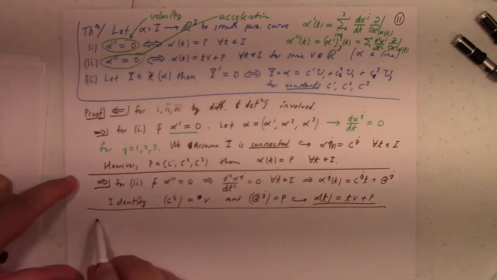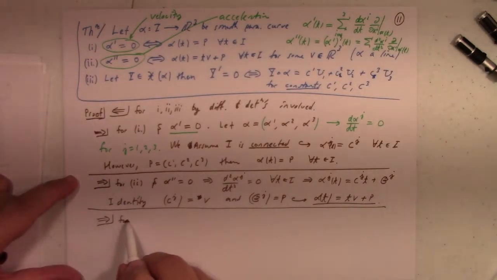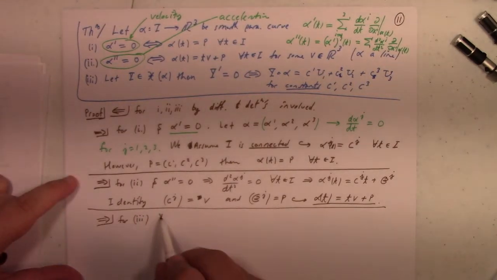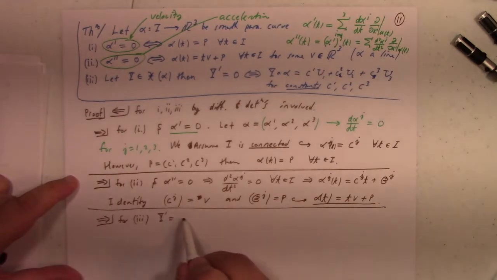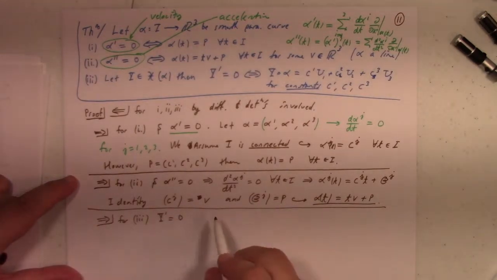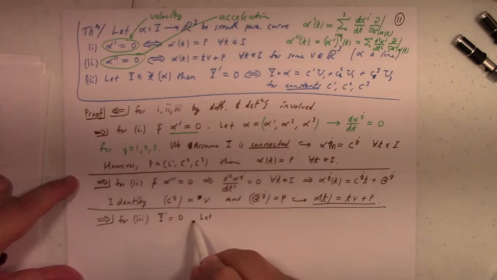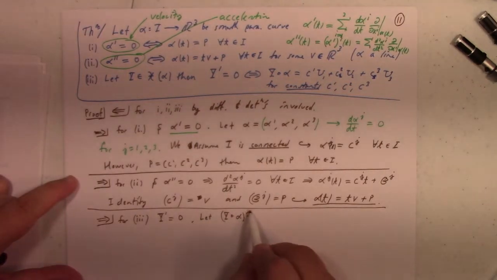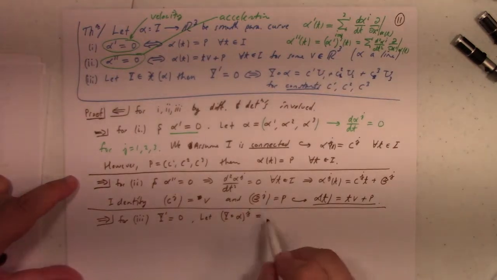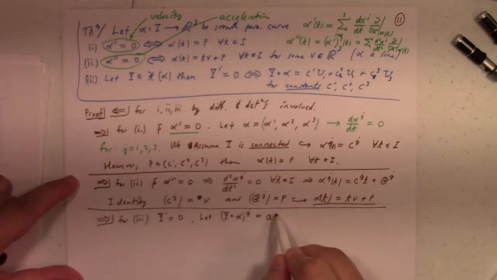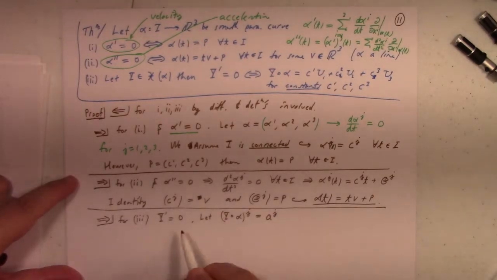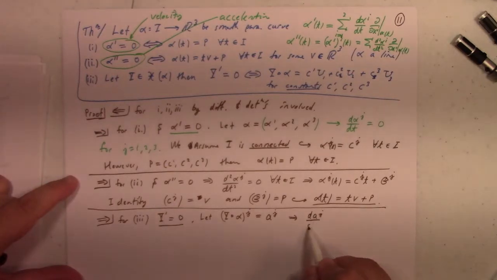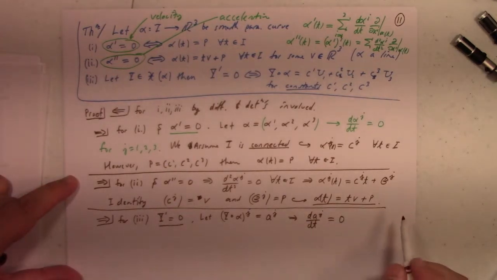And then finally, the last implication, for 3. What do we have? We have Y prime equals 0. All right. So let Y composed with alpha, j, let's let that function be, how about A upper j, all right? So if I have Y prime equal to 0, that means we have dA^j/dt equal to 0 by definition of a derivative along a curve.